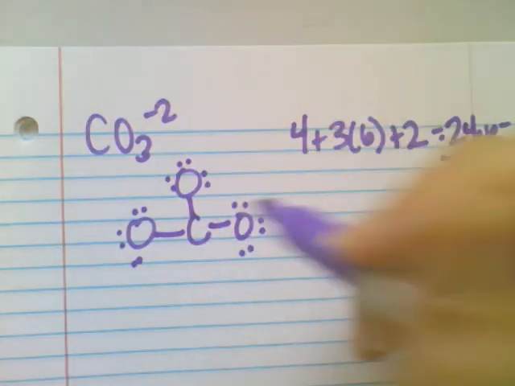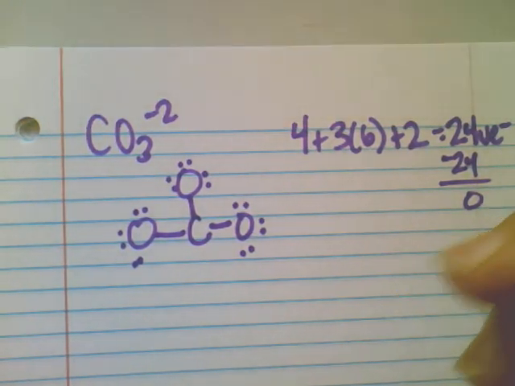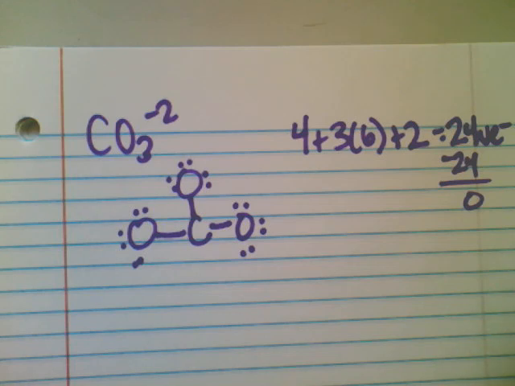I look at my center atom and it only has 6. So I need to move one of the pairs of electrons to make a double bond so that the carbon will have 8. But which oxygen am I going to do it from?